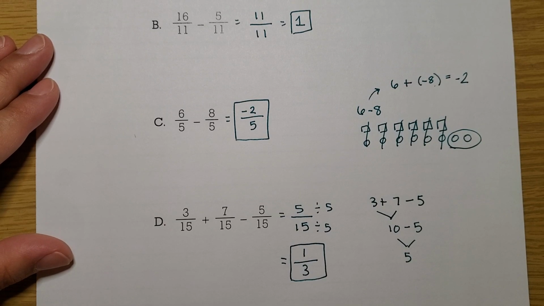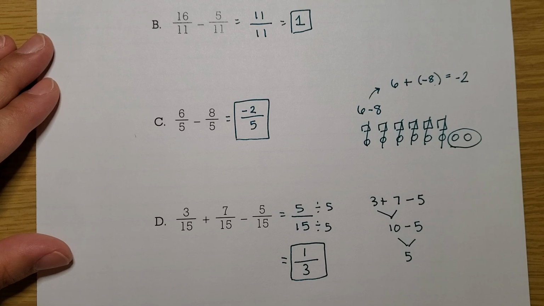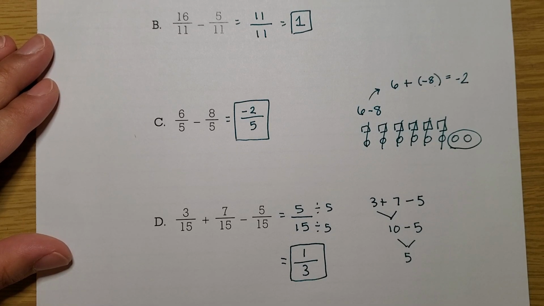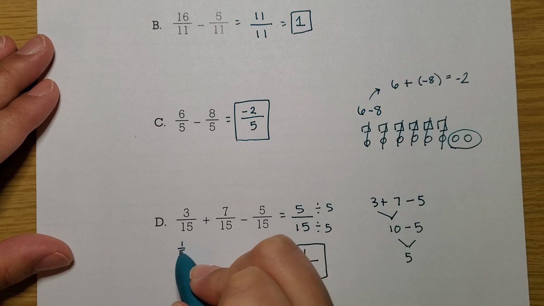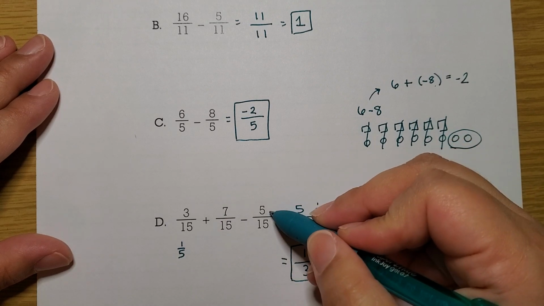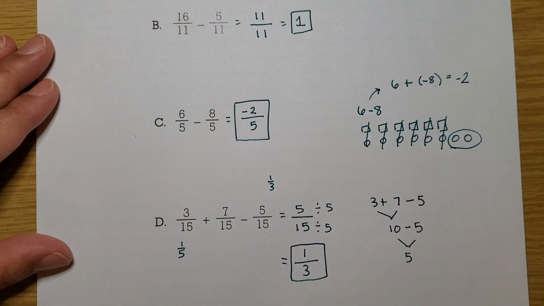Okay, I wanted to make one last comment before we moved on. When you are adding or subtracting fractions, you need common denominators. So even if the fractions you're starting with are not in simplest form, it's okay if those denominators are the same. In other words, 3/15 could reduce to 1/5, and 5/15 could reduce to 1/3.